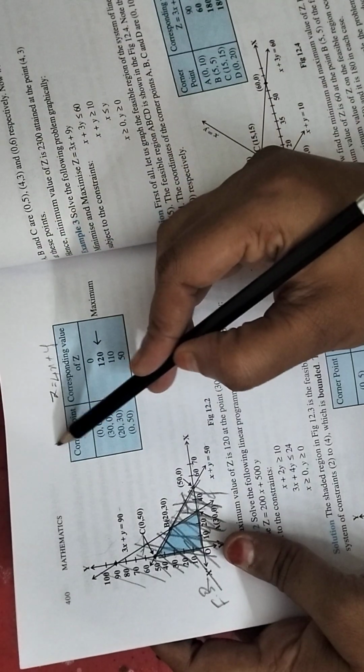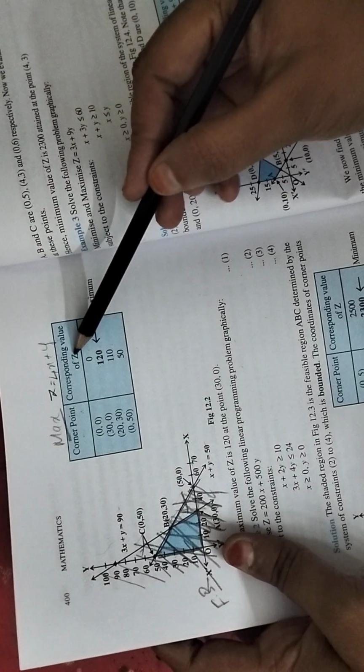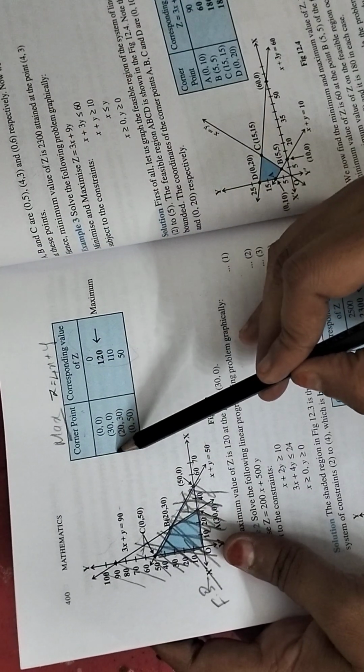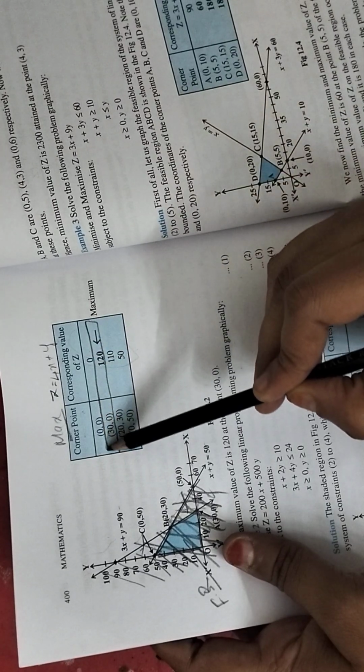The question says maximize, so we want the maximum value. What is the maximum value in this? When x is equal to 30, y is equal to 0. What is the objective function? The maximum value of the objective function is 120. Hence, the maximum value of the objective function is 120 at which point? (30, 0).